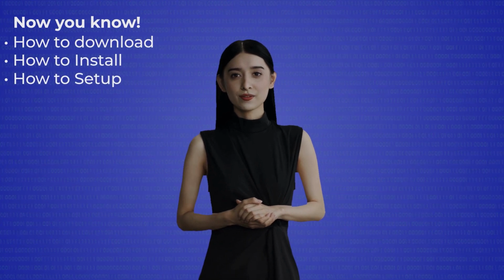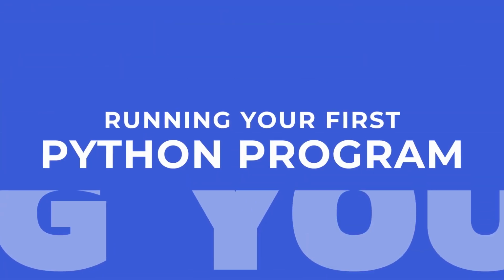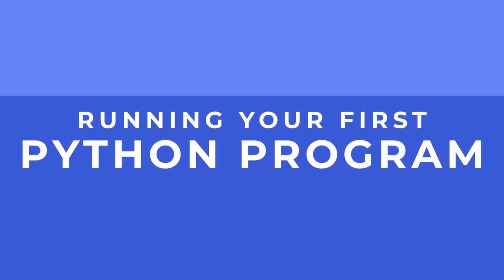And that's it. Now you know how to download, install, and set up Anaconda environments for your Python projects. This will help you manage your projects more efficiently and avoid conflicts between package versions. With your Python environment all set up, you are ready to code. Now we'll run your very first Python program.